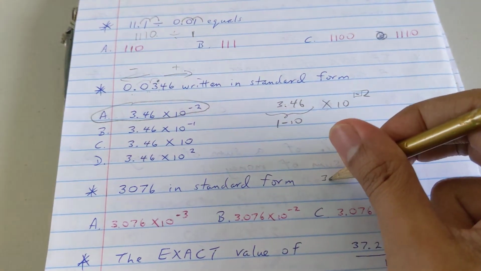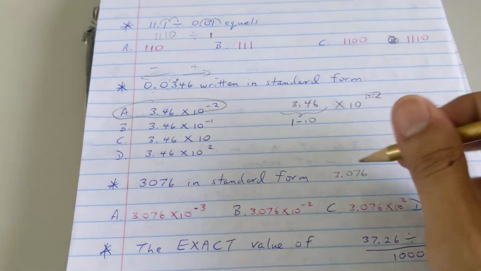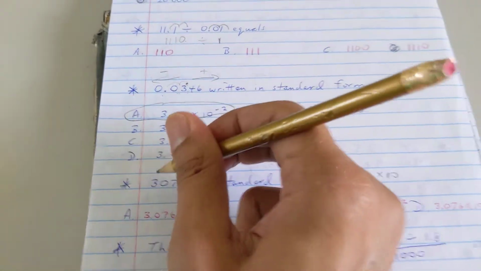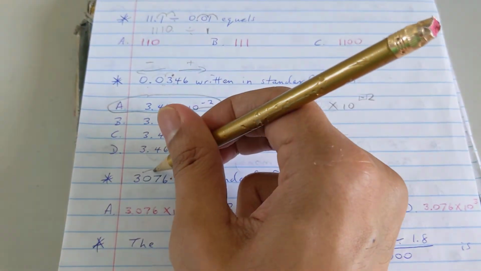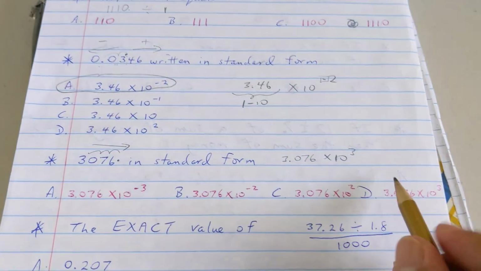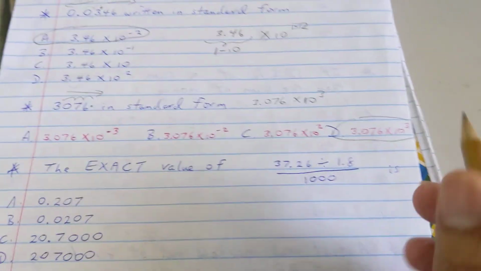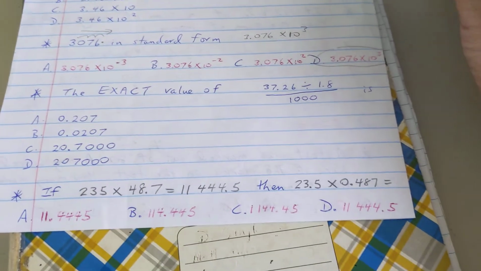Same idea here. Number between 1 and 10, 3.076 times 10. I go in this way now because I put the point here, and if you don't see a point, the point is understood at the end. 1, 2, 3 digits. So I'm moving 3 digits this way. So that number is going to be 3, and my answer is going to be D in this one. All of these are past paper questions that I pulled out, by the way.